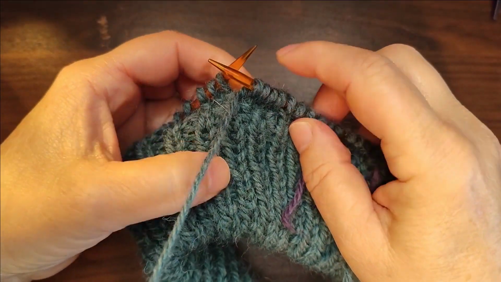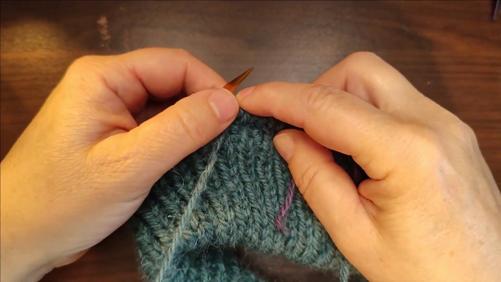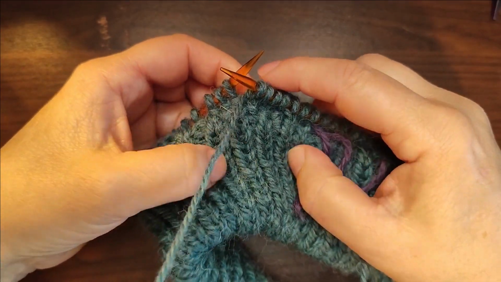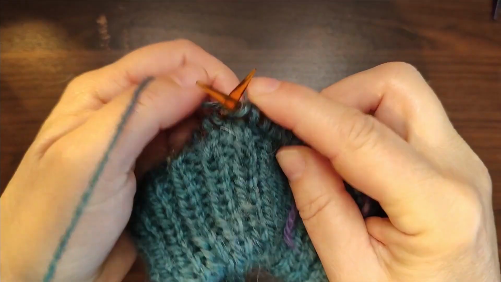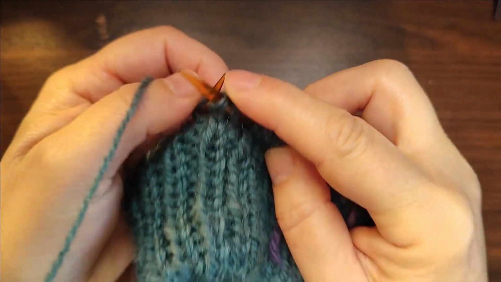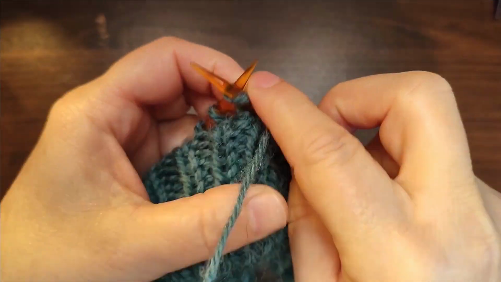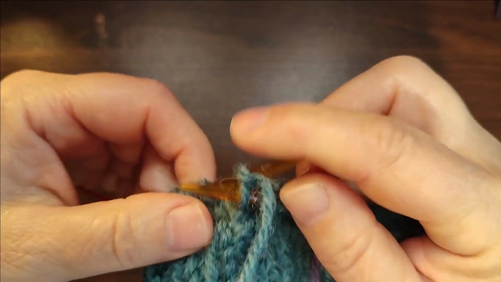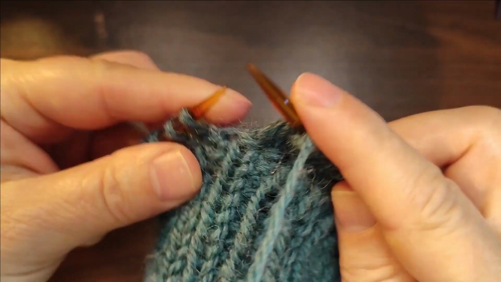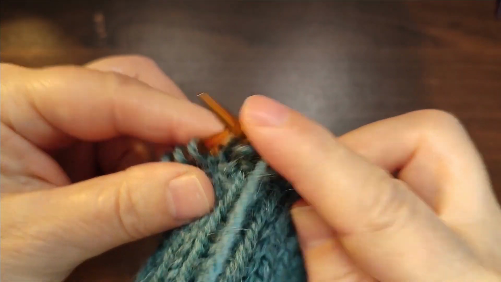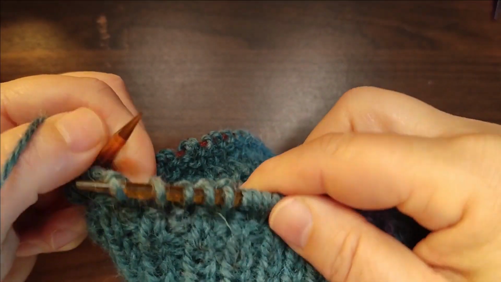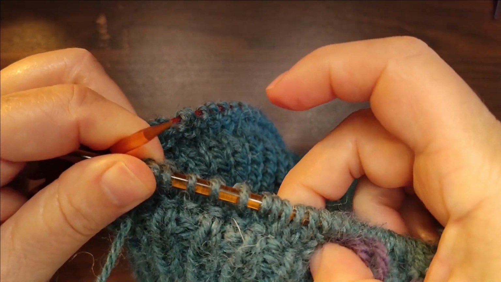As I said, I'm going to alternate adding my stitches every 6th and then every 7th stitch. So now I'm going to knit 6 stitches, and this is my 7th stitch. Let me count from my previous increase.